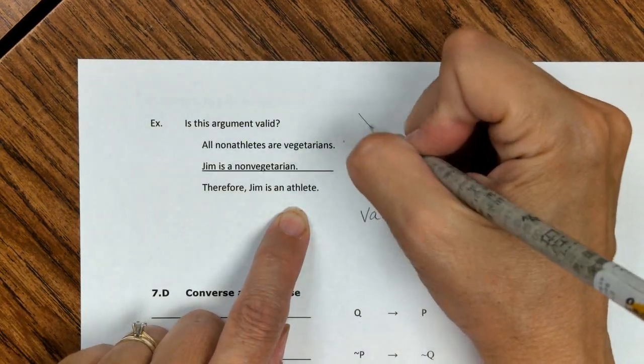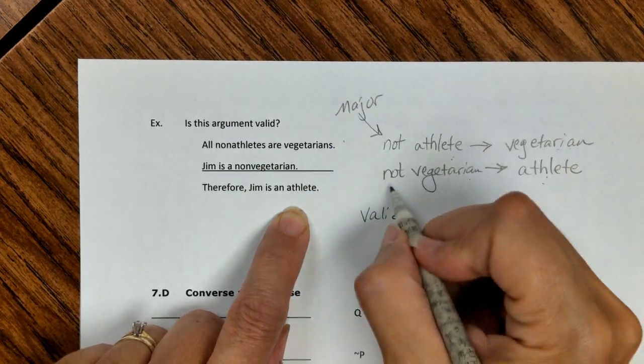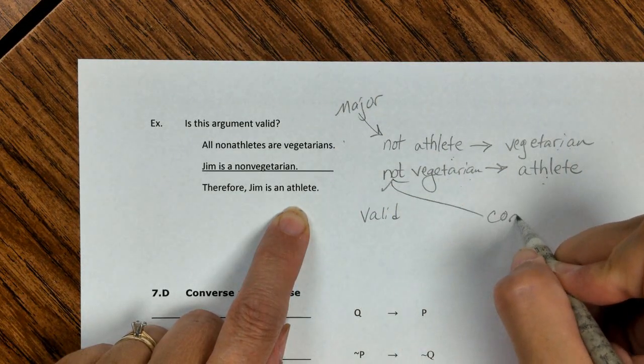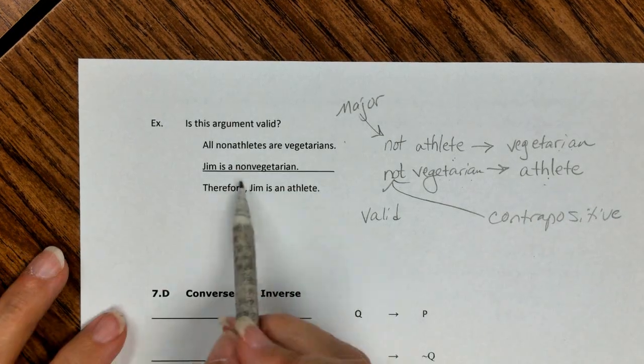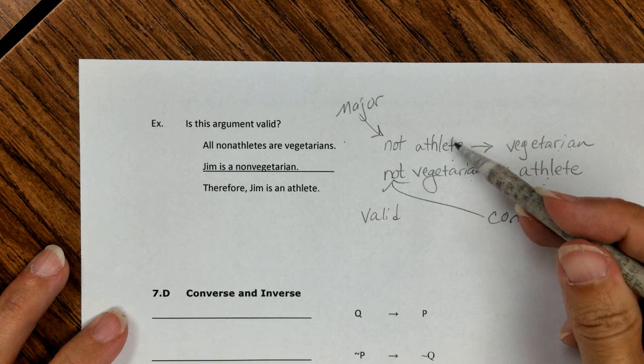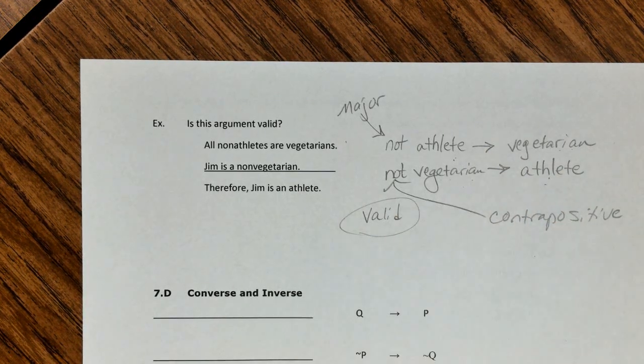Okay, so here was the major premise. Here is the contrapositive. And if our minor premise matches the if of either one of these, it is valid. Okay, we have a valid argument here.